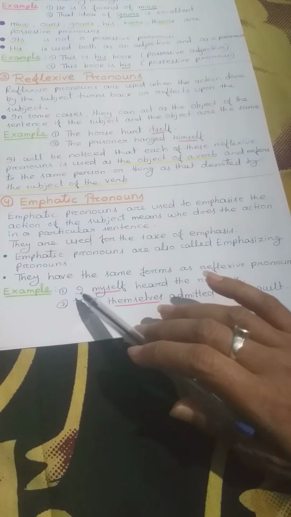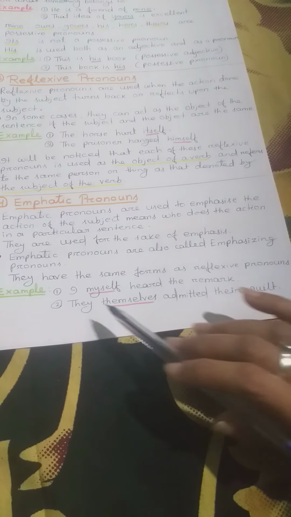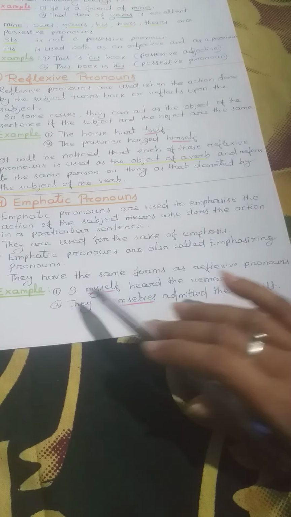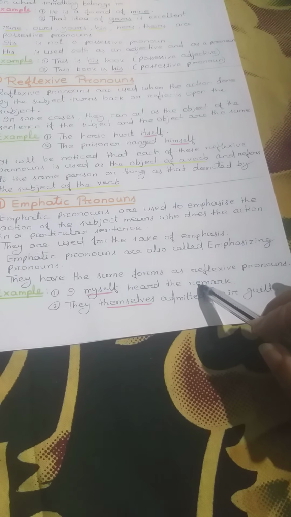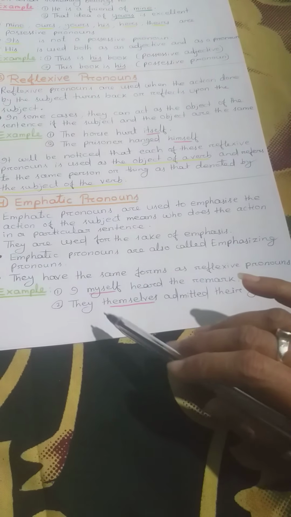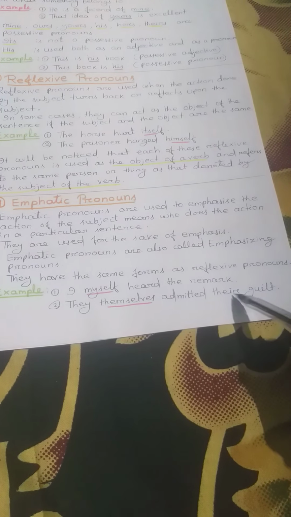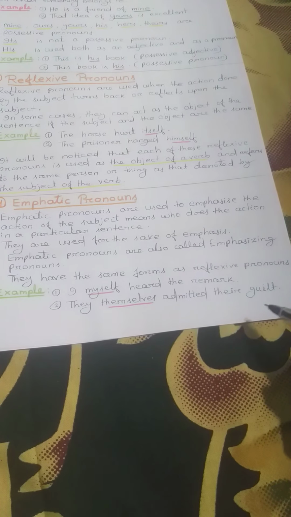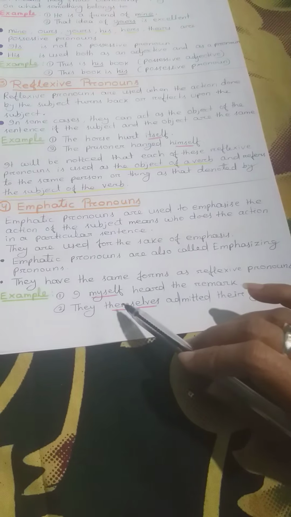So, examples, you see: I myself heard the remark. So now you see, I is the subject, remark is the object. So subject and object are different. So that's why myself is an emphatic pronoun. Second example: they themselves admitted their guilt. They is the subject, guilt is the object. Object and subject are different. So that's why themselves is an emphatic pronoun.